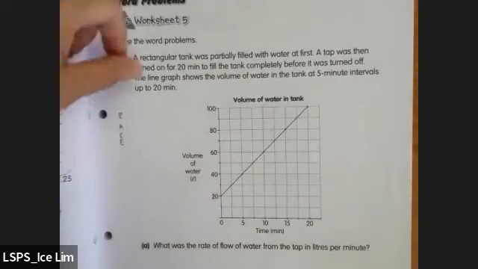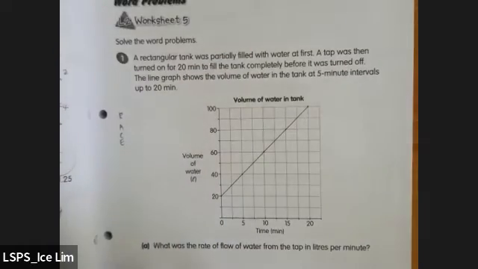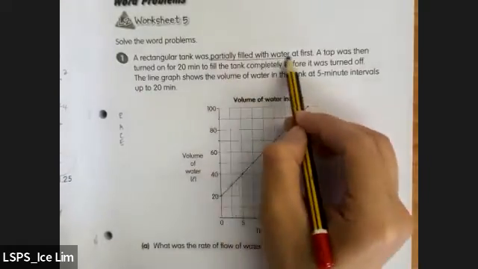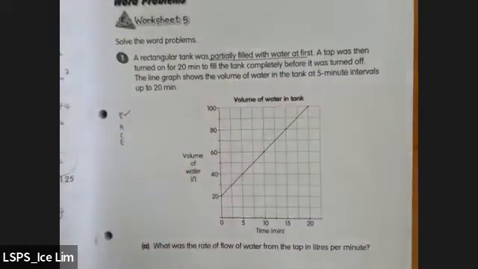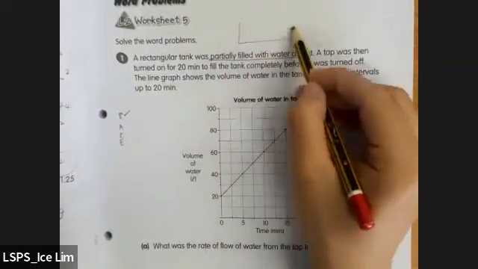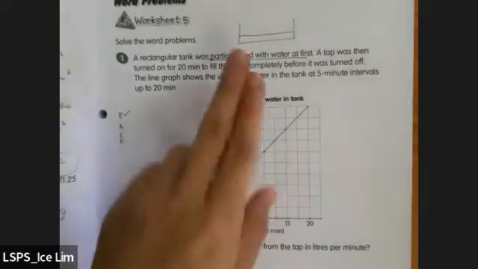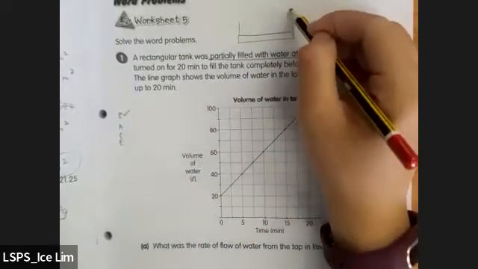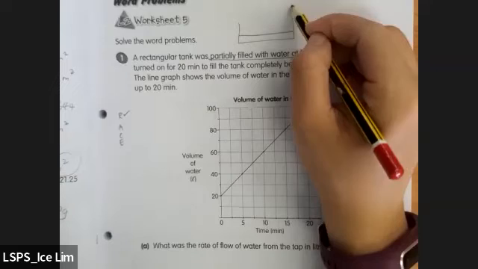So a rectangular tank was partly filled with water at first. Okay, I'm going to read and annotate at the same time. So this tank had some water already. Then a tap was turned on to fill in water.